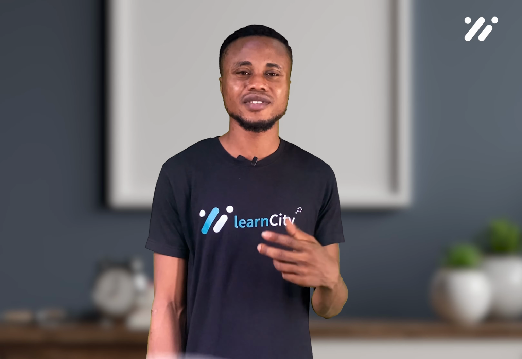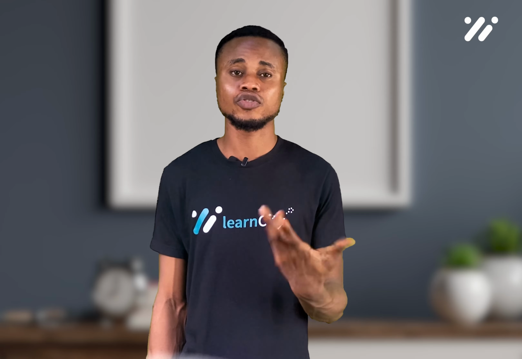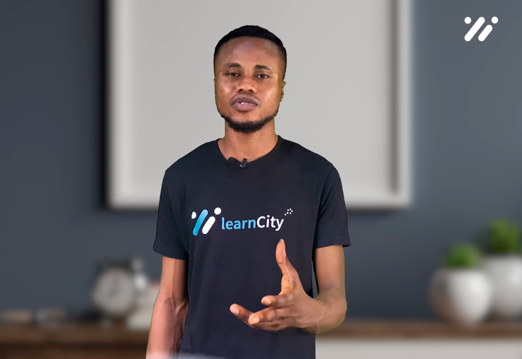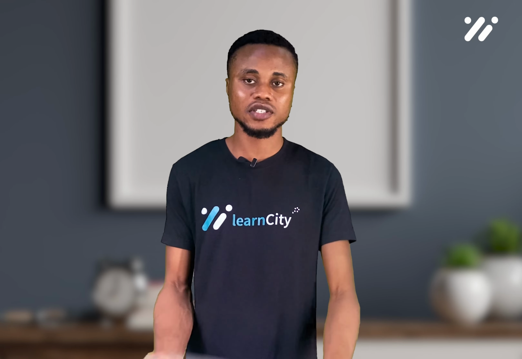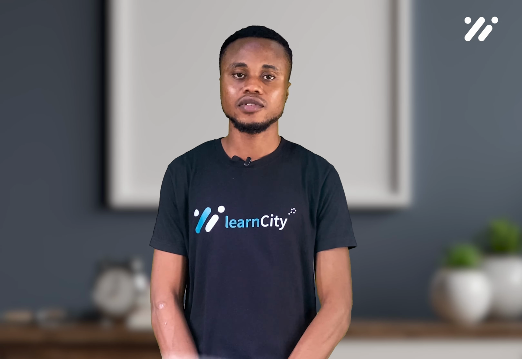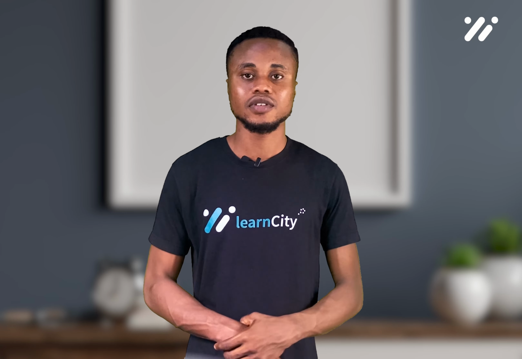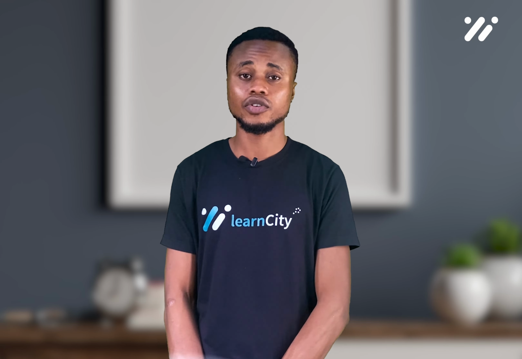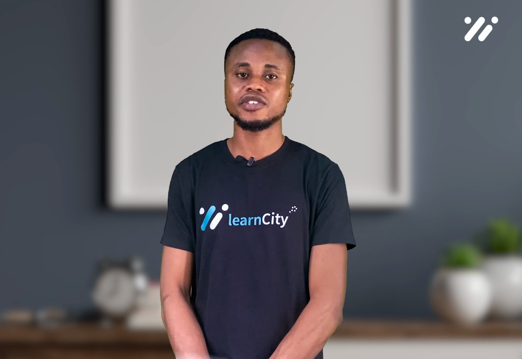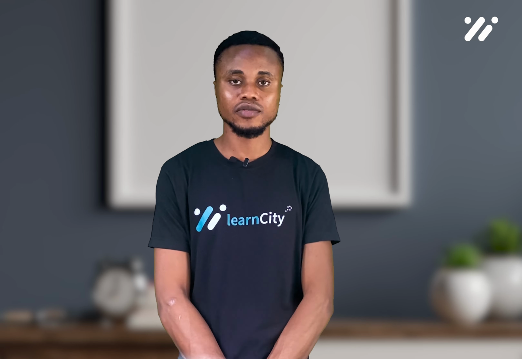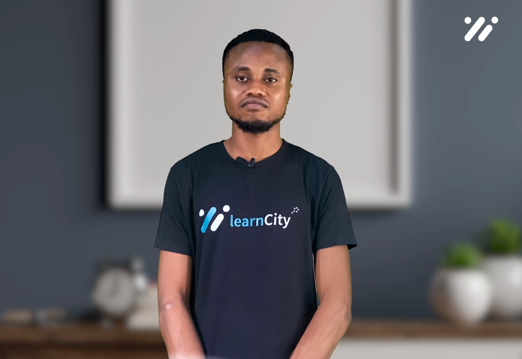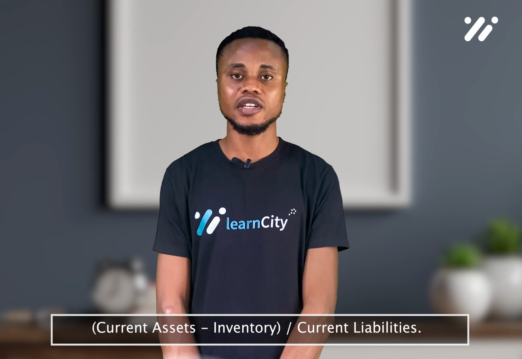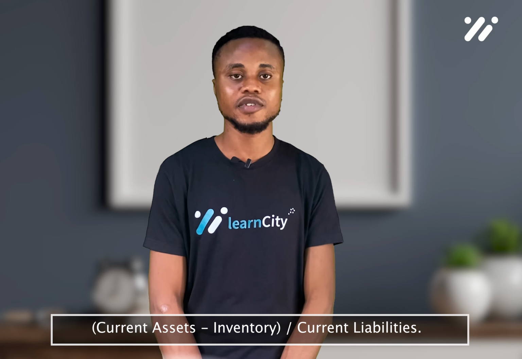The quick ratio is particularly useful in situations where a company's inventory may not be easily convertible into cash in the short term, such as when there are uncertainties about selling the inventory quickly or if the inventory has a low market value. And the formula for it is current assets minus inventory, divided by the current liabilities of the business.